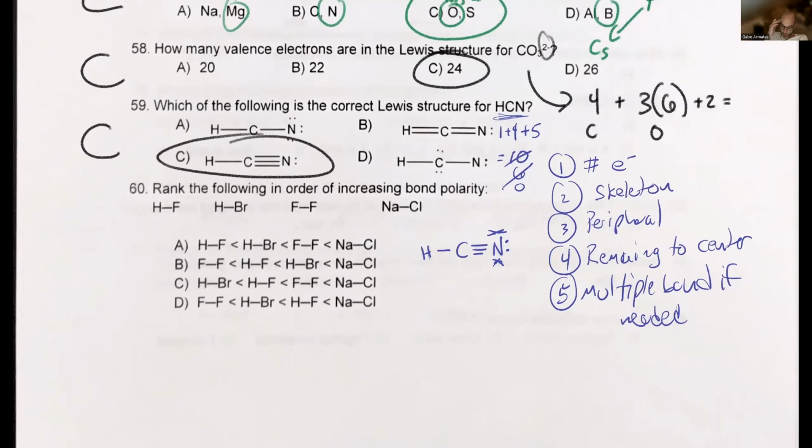Rank the following in order of increasing bond polarity. Okay. Notice that NaCl is last. NaCl is ionic, so it makes sense that it's last. And so we can essentially just ignore this, because it's all the same in that one. Increasing bond polarity. Out of all of these, which one is not polar at all?